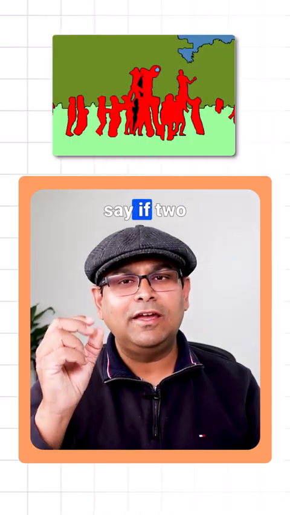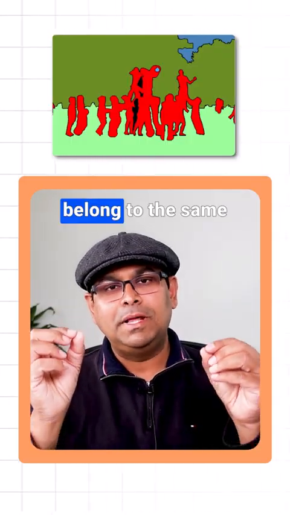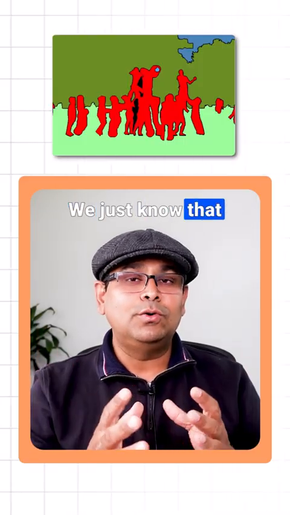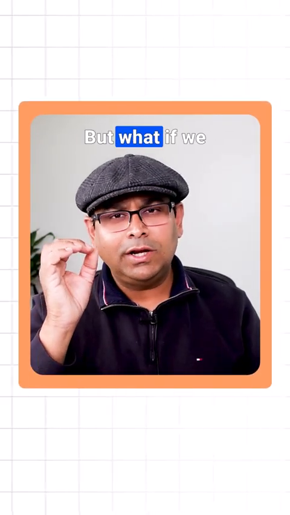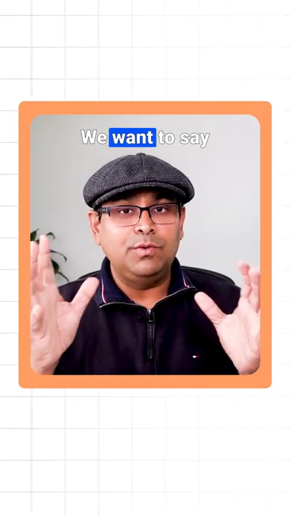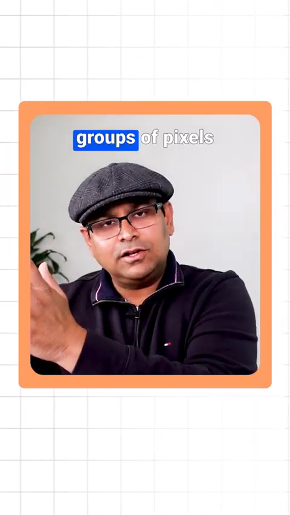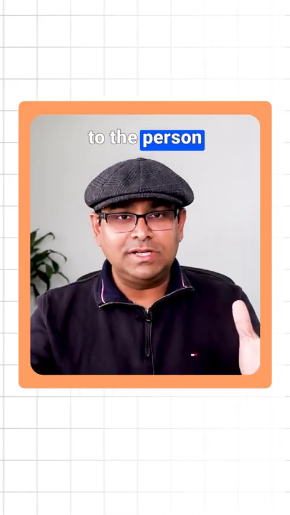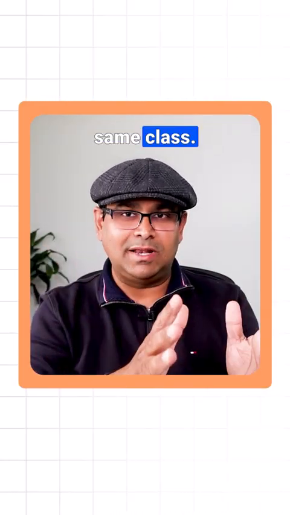But we cannot say if two red colored pixels belong to the same person or different ones. We just know that red means it belongs to the person class. But what if we want to differentiate between instances of the same class? We want to say these group of pixels belong to person 1 and these other group of pixels belong to person 2. They both belong to the person class, but we want to differentiate between instances of the same class, person 1 and person 2.